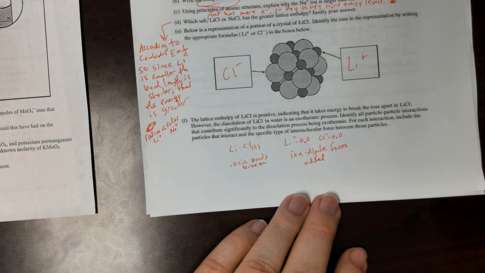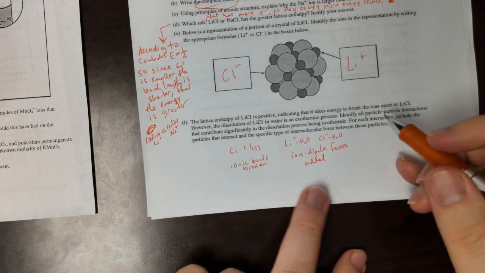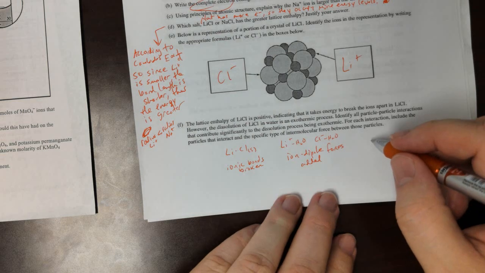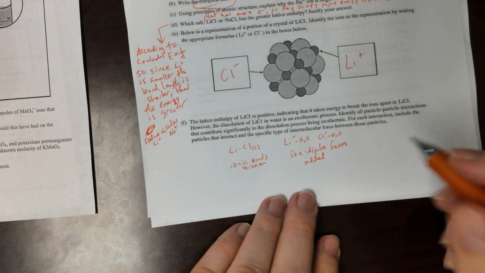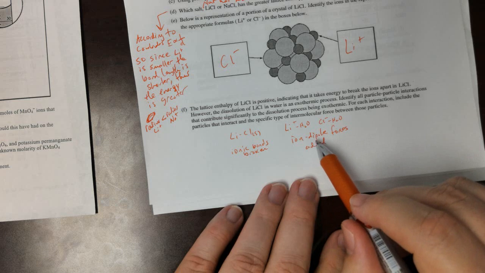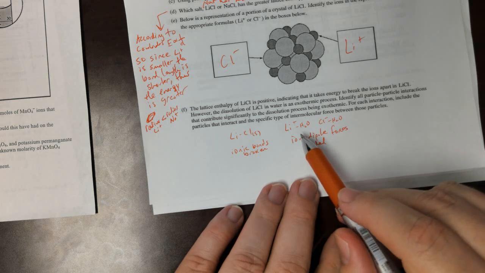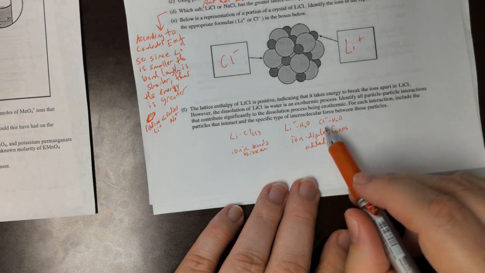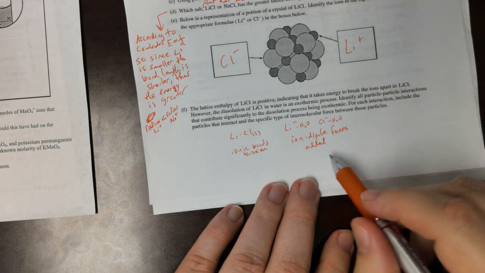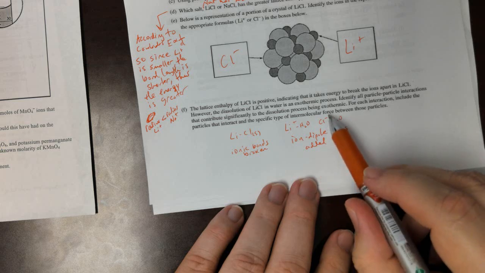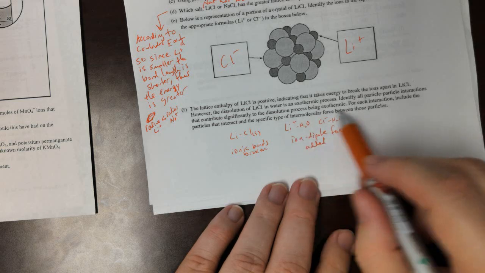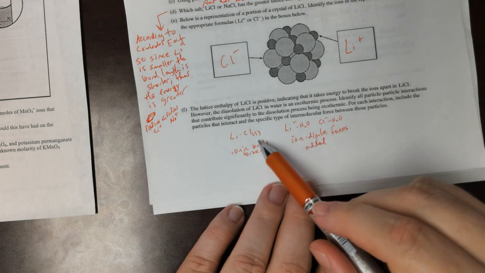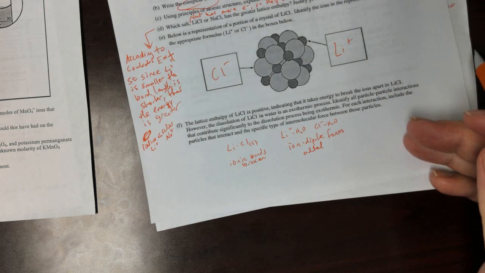Alright, so now it's just a matter of putting this into words. So we're going to have to put energy in to break the ionic bonds between lithium and chloride. And then we're going to get energy back by forming ion dipole forces between lithium cations and water and chlorides and water. And so if the overall process is exothermic, that means we have way more of these and in greater total energy than it takes to break the ionic bond.